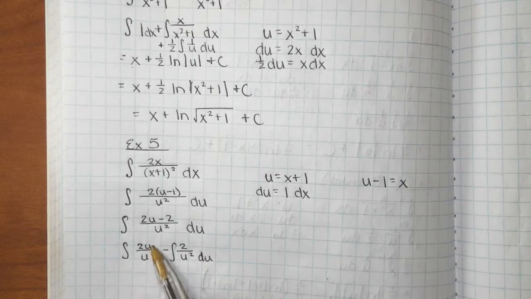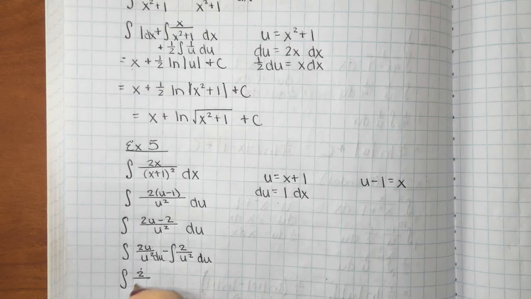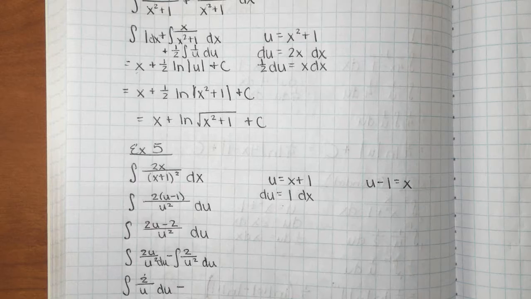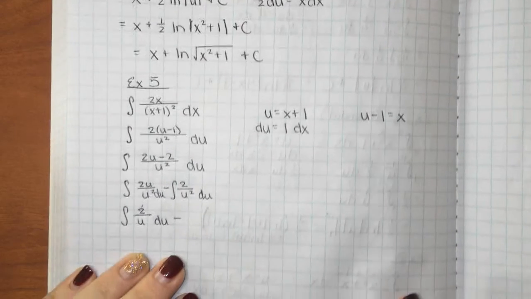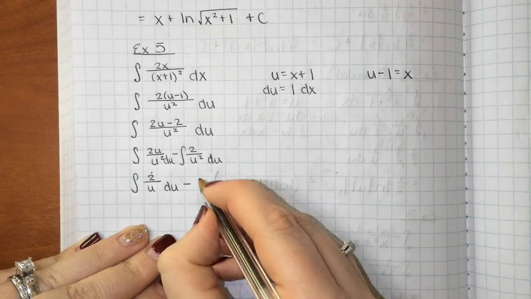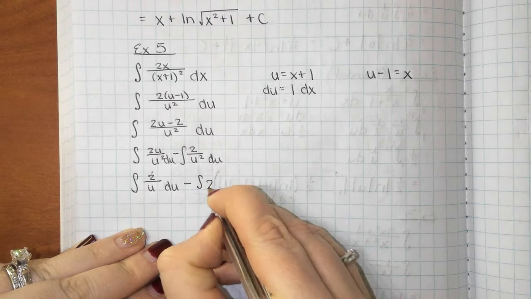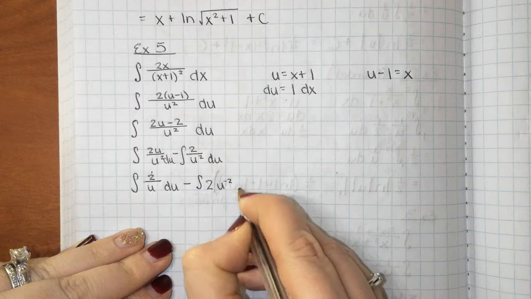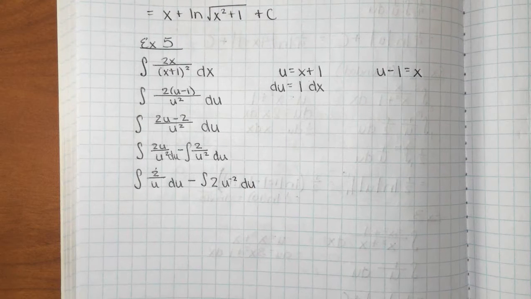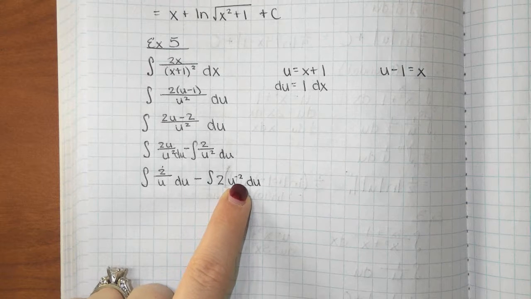So these u's can simplify, and I'll end up with just 2 over u du minus, what's wrong with the next one? That's u squared. Oh, but it's not u to the first, right? So let's just make it 2u to the negative 2. If it was u to the first in the denominator, then I would use natural log, but since it's to the negative second, I can apply that anti-power rule.